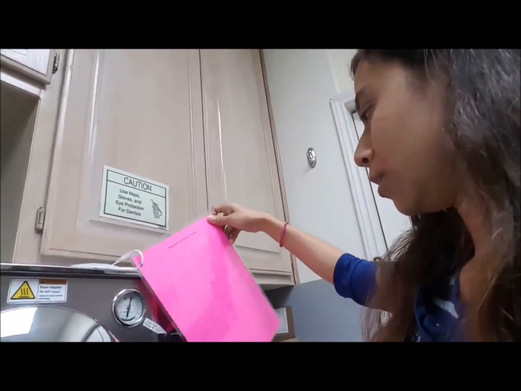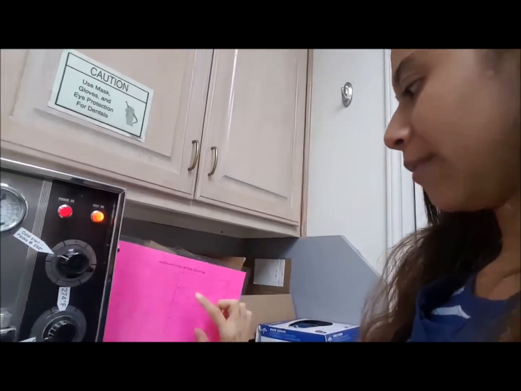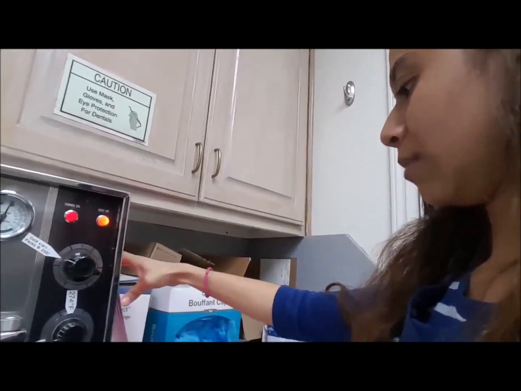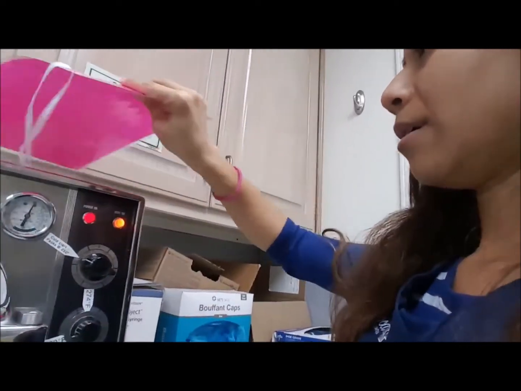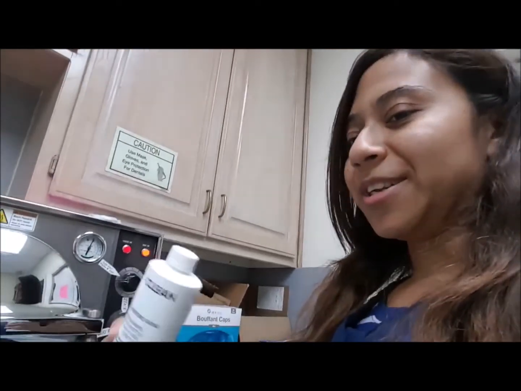This is a new sterilizing cycle, but after 25 cycles, we have it marked in here. We clean it with some sterilizer cleaner. This is our sterilizer cleaner.